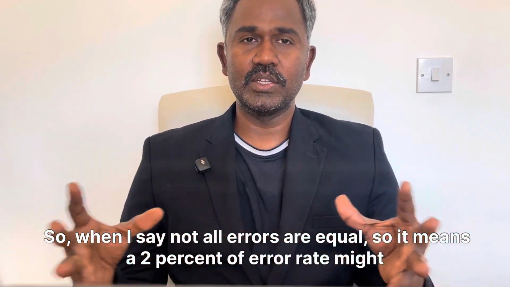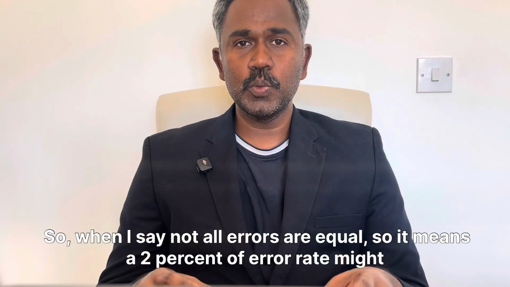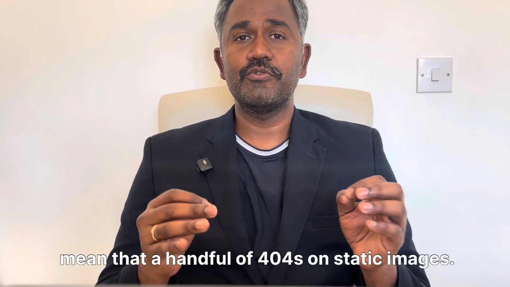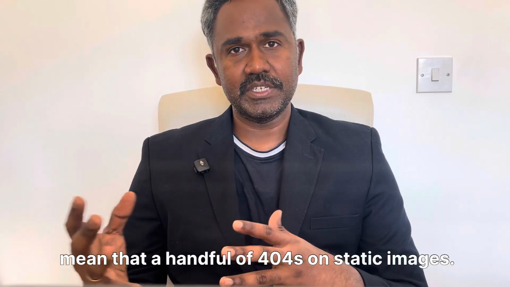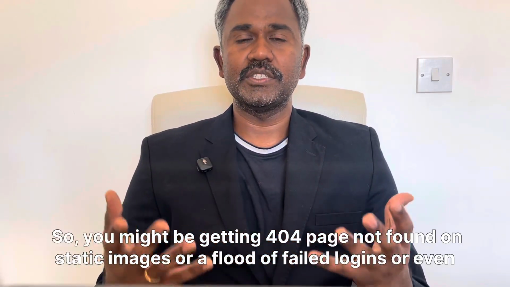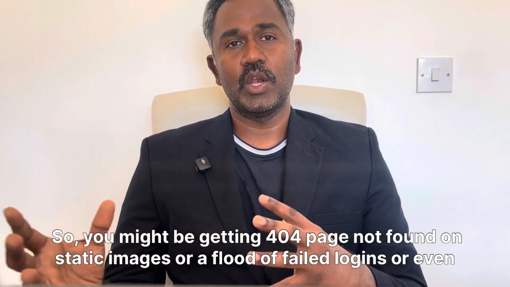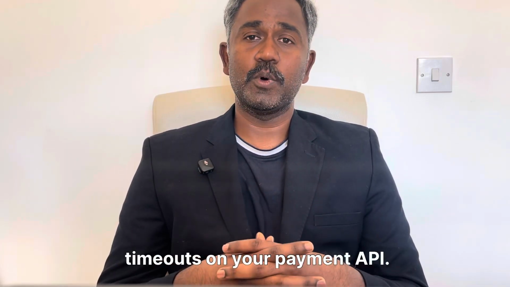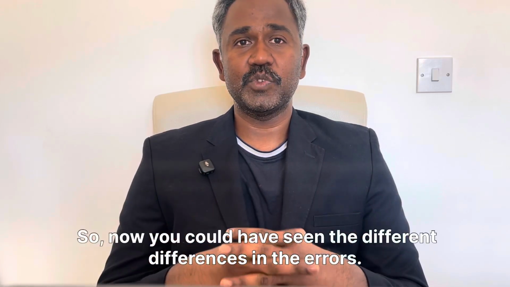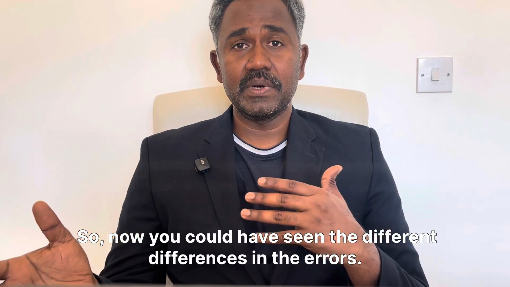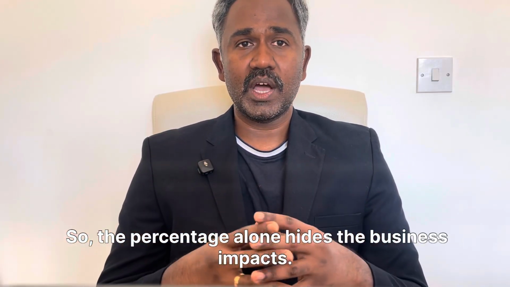When I say not all errors are equal, it means a 2% error rate might mean a handful of 404s on static images, where you get a 404 page not found error, or a flood of failed logins, or even timeouts on your payment API. Now you can see the differences in the errors, right? So the percentage alone hides the business impact.